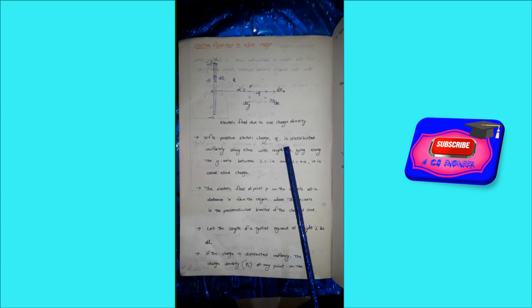Whenever a positive electric charge Q is distributed uniformly along this line with length 2a, this is a and this is a, the length is 2a, lying along the y-axis between minus a and plus a. This is called a line charge.